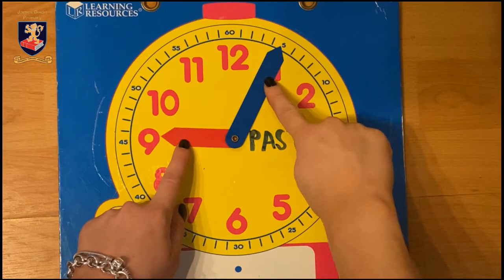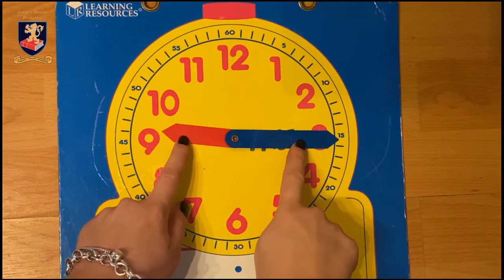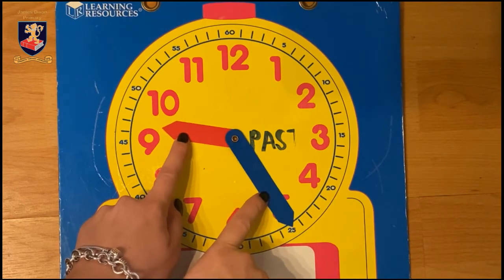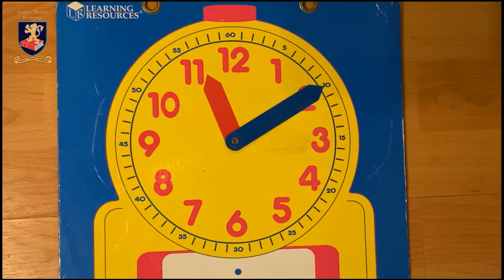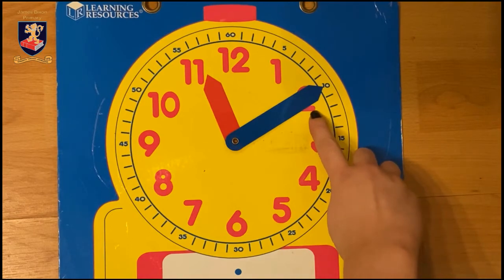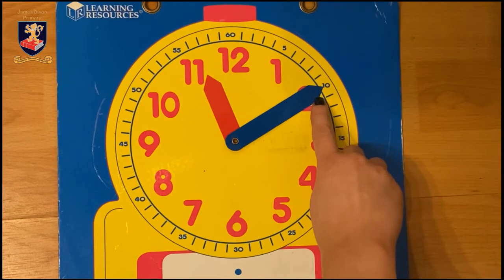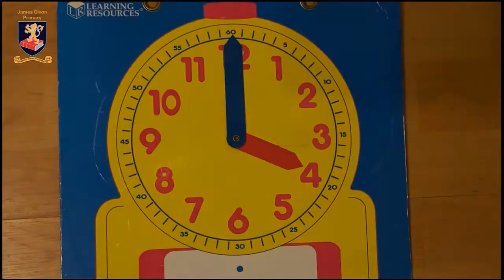Five minutes past, 10 minutes past, 15 minutes past, or quarter past, 20 minutes past, 25 minutes past, 30 minutes past, or half past. Have a go at reading this time. The minute hand has moved to the number 2. 2 lots of 5 are 10. So we would say it is 10 minutes past 11.